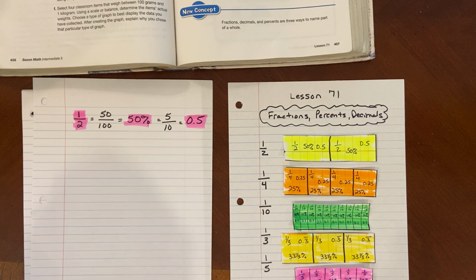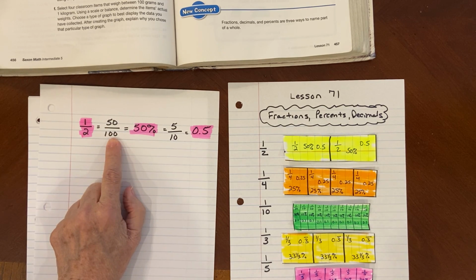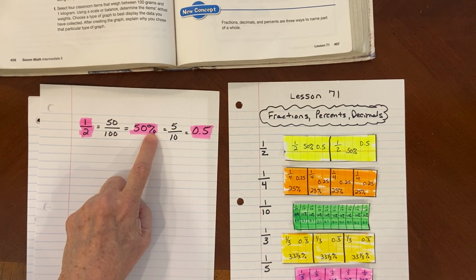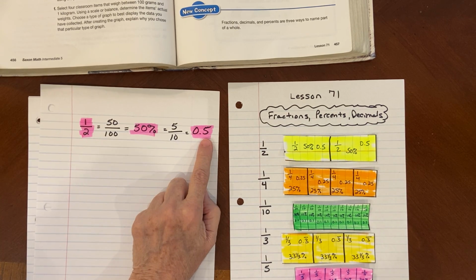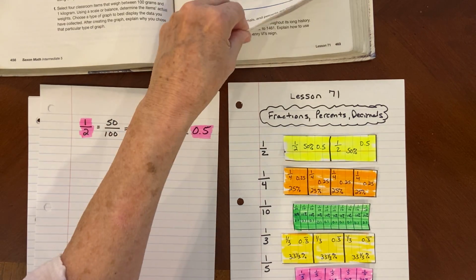So fractions, percents, and decimals can name the same amount. You can have half a pie, you can have 50% of a pie, or you can have 5/10 of a pie. All of those things, you have the same amount of pie. You're just calling it different things. They mean the same. So 1/2 is the same as 50 out of 100. And since percent means out of 100, so 50 out of 100, and that's 5/10. And I can write that as a decimal, 0.5. So all of those are the same amount.